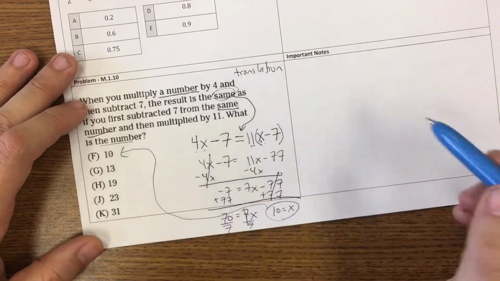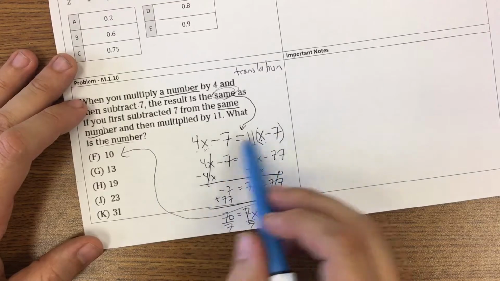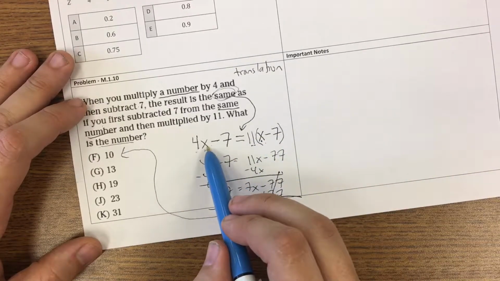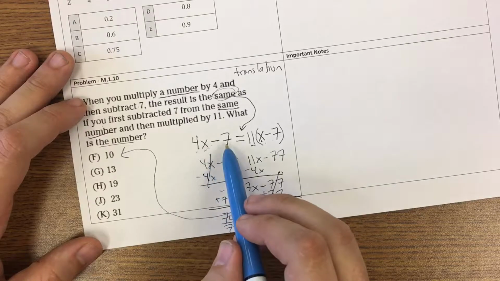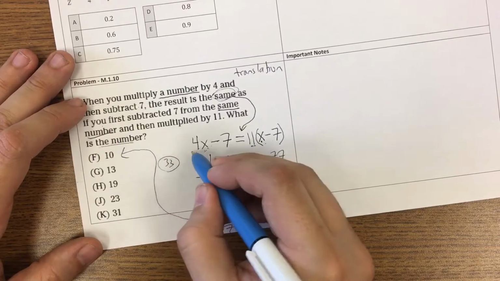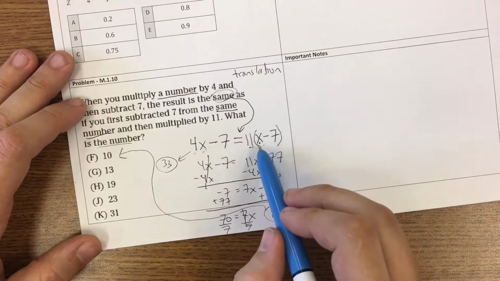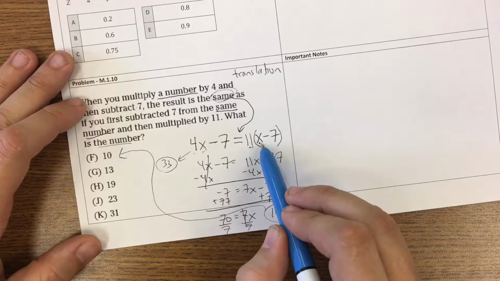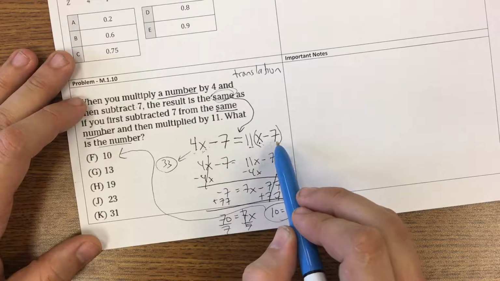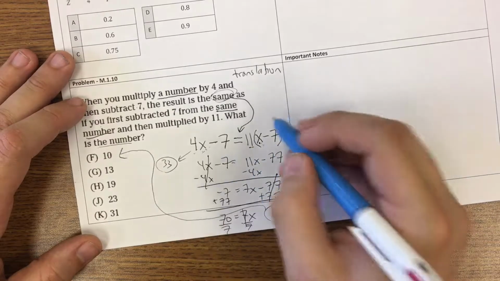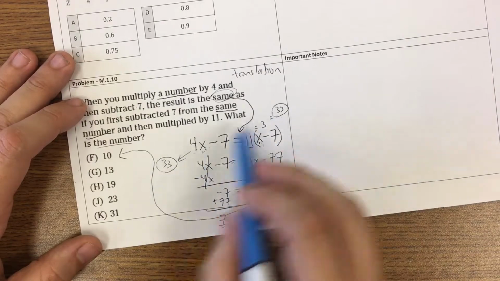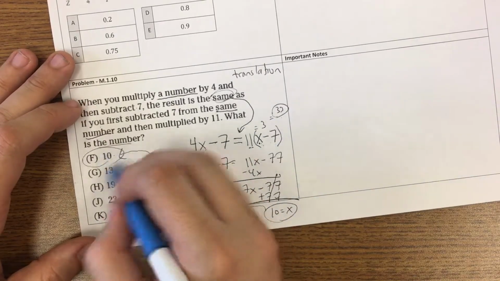And always make sure you check your answer when you have an algebraic equation like this, to make sure you're right. 4 times 10 is 40. 40 minus 7 is equal to 33. So this side is equal to 33. And then let's do this over here. 10 minus 7 is equal to 3. And so 11 times 3 is equal to 33. So both sides equal 33 when x is 10, so 10 is our answer.